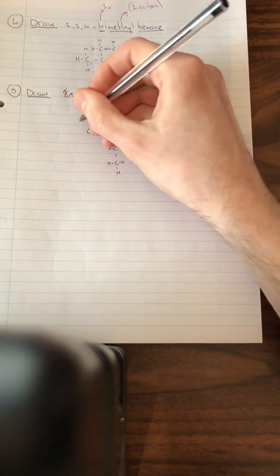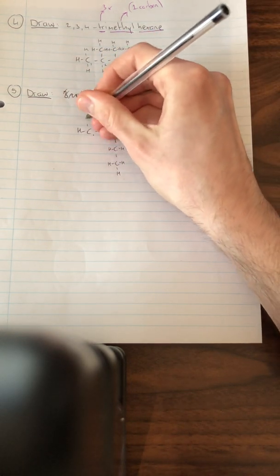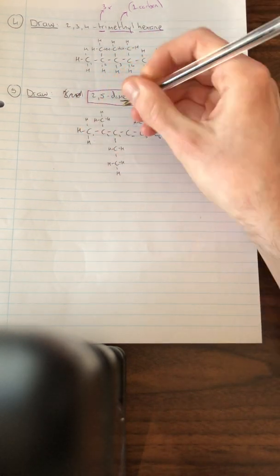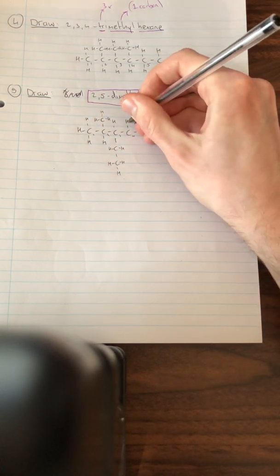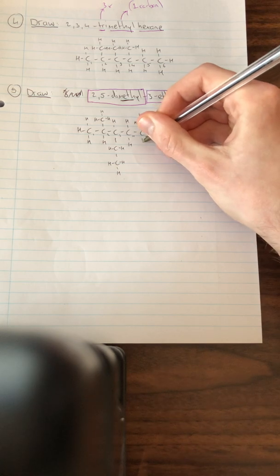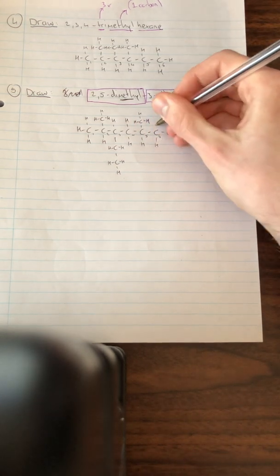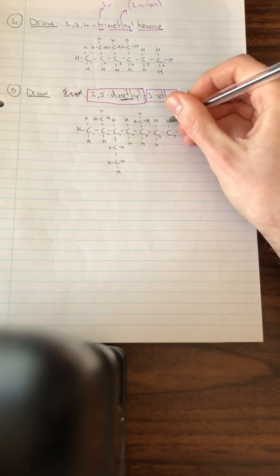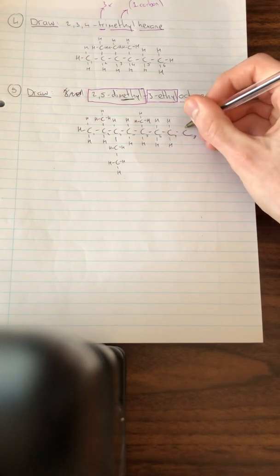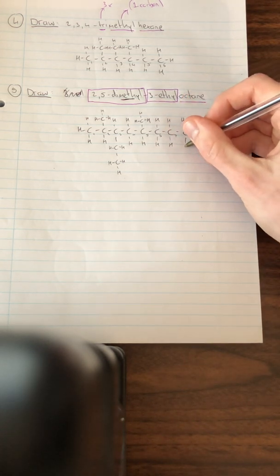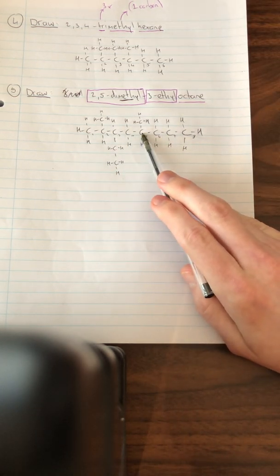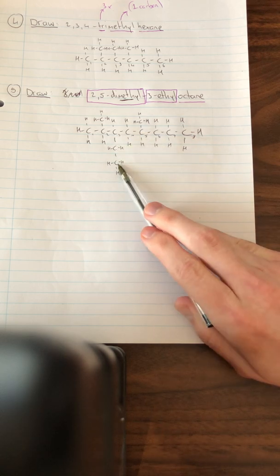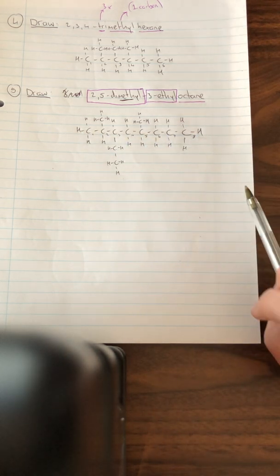All we need to do now is add in the hydrogen atoms. Make sure each carbon has 4 bonds coming out of it. Any carbon that doesn't have a bond attached to another carbon, you attach it to a hydrogen like that. Okay, so there it is. 2,5 dimethyl, 3 ethyl, octane.